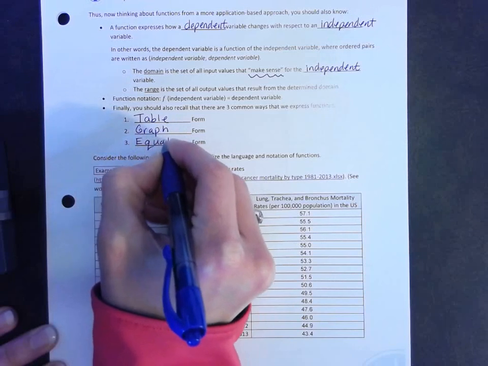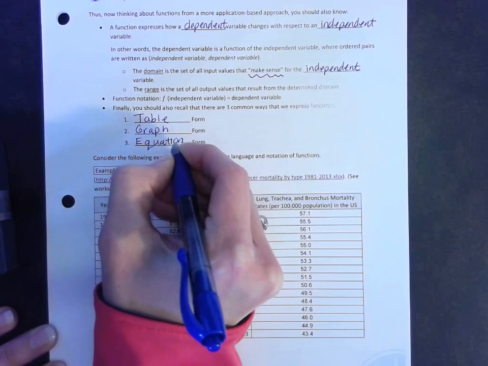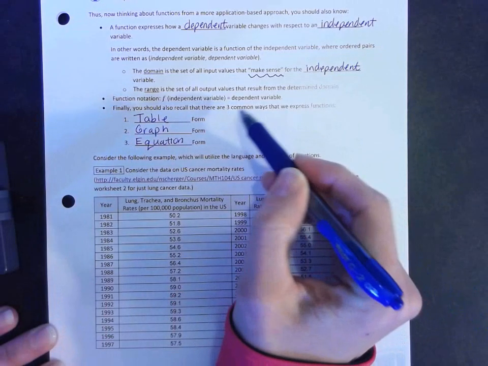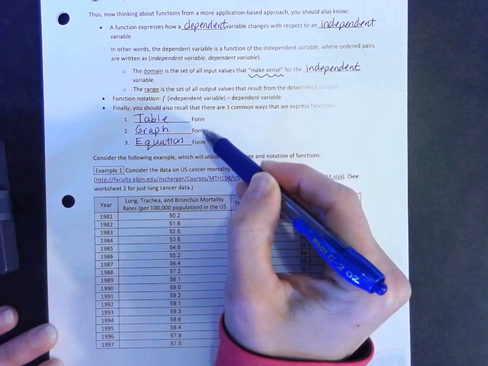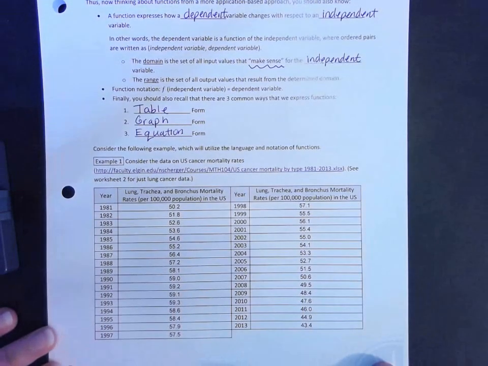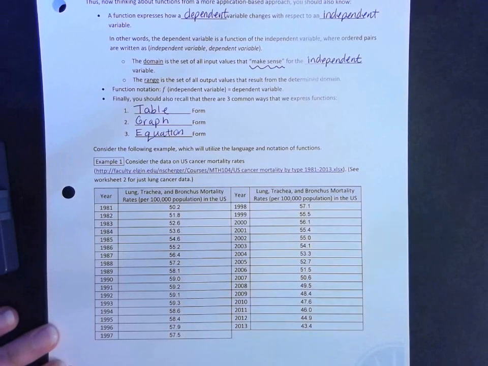Now typically in a college algebra type course, you might start with an equation, look at a table of values, and then go to the graph. We're going to often start with a table of data, get a graph, and then maybe fit an equation of best fit to that set of values.